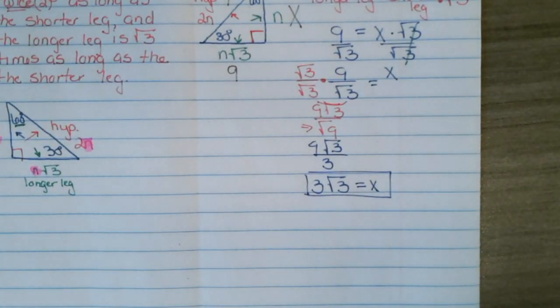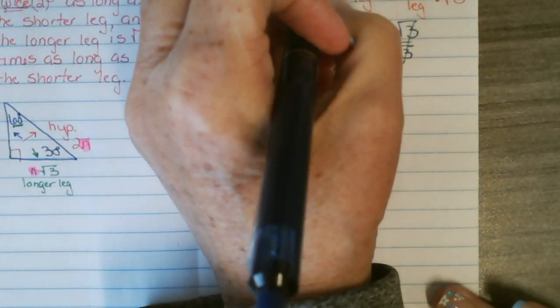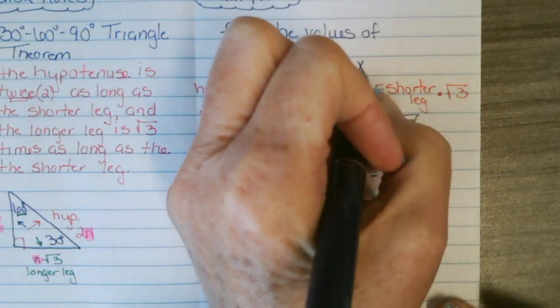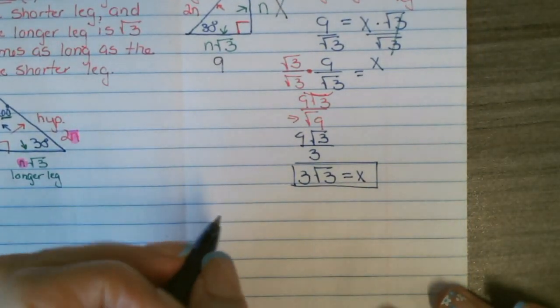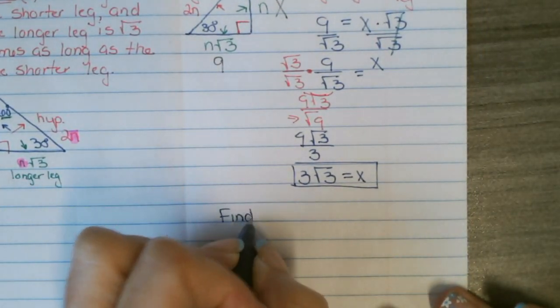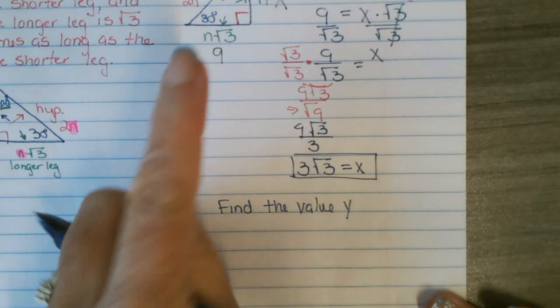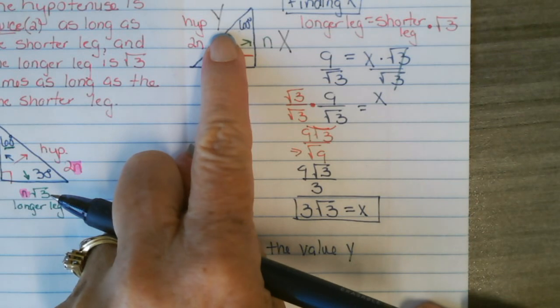Okay, so it takes some practice of doing these, okay? So that was the first one, and that was finding x. Now we need to go find the value of y. So this one was finding x, and I'll write that up there. Finding x is this one. All right, so now we're going to find the value of y. We're using the exact same triangle here because we're looking for the y.